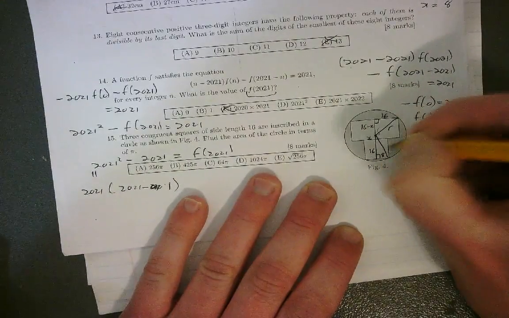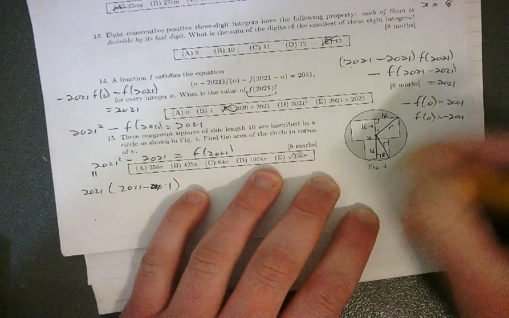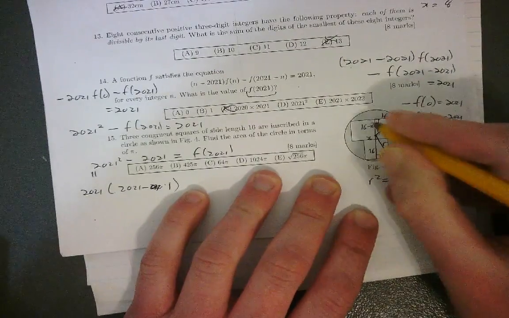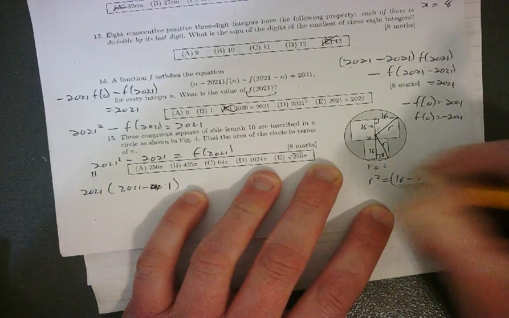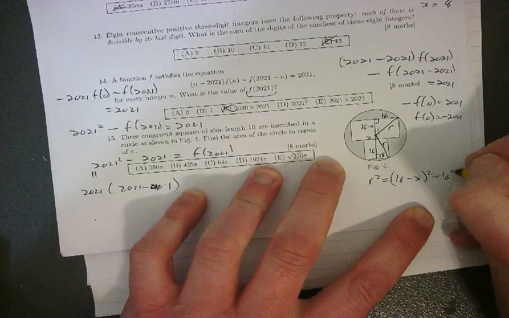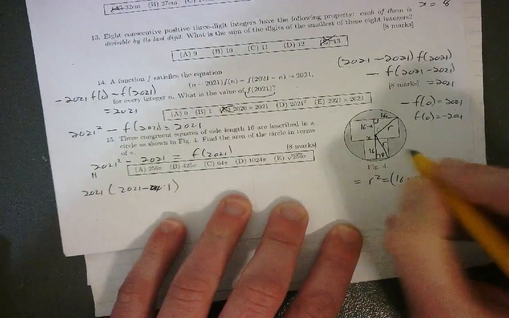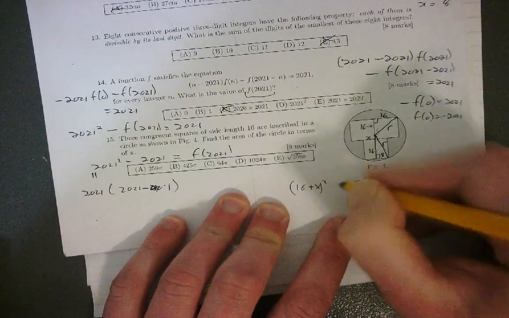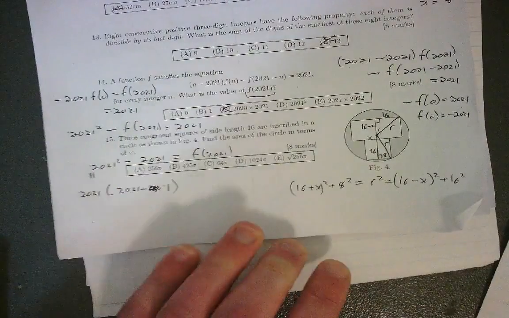Then we've got two equations for the radius, and these two should be equal. So we get radius squared is equal to 16 minus x squared plus 16 squared. It's also equal to 16 plus x squared plus 8 squared.